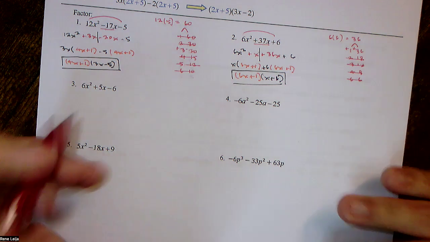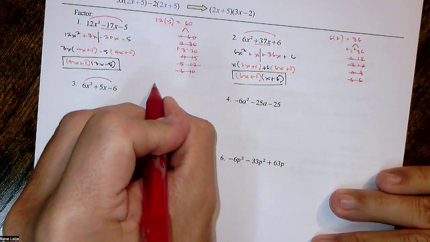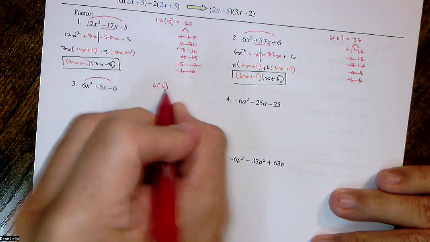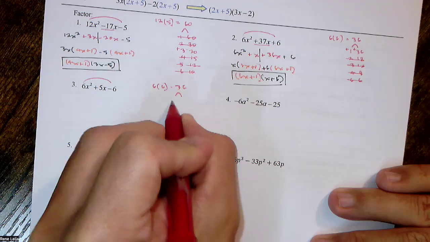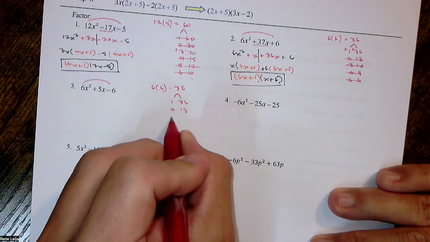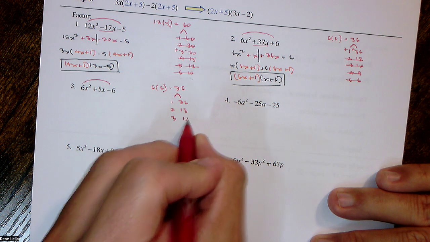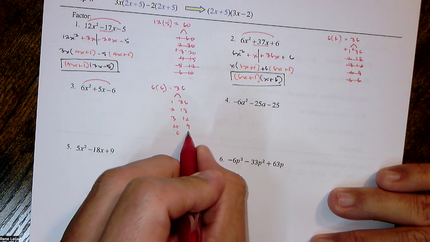again, first times the last, a times c. So we list all our factors, 1 and 36, 2 and 18, 3 and 12, 4 and 9, and 6 and 6. Okay.